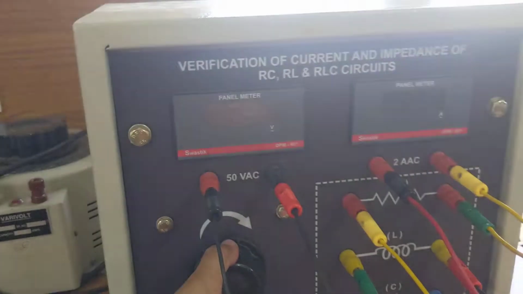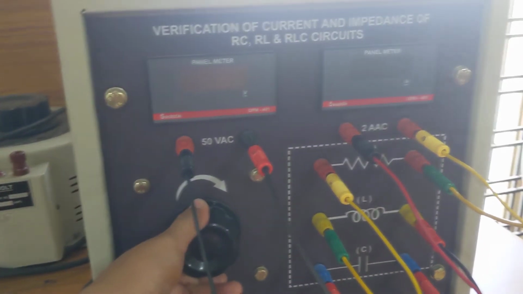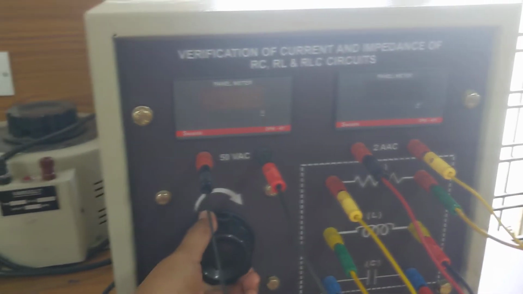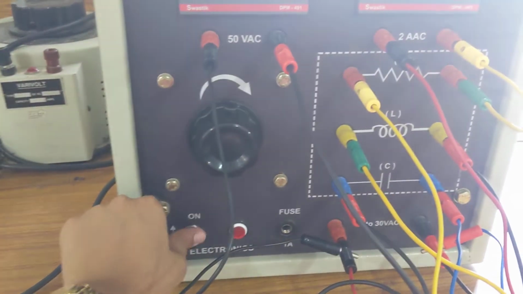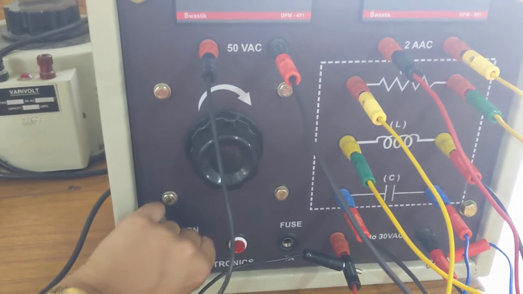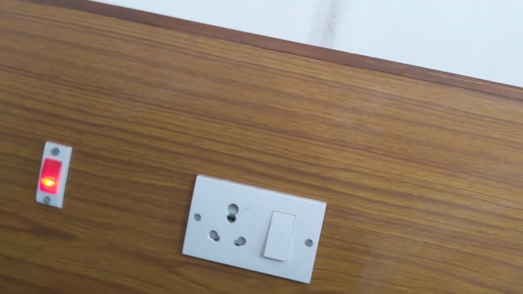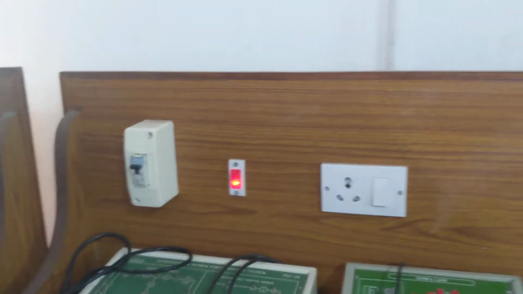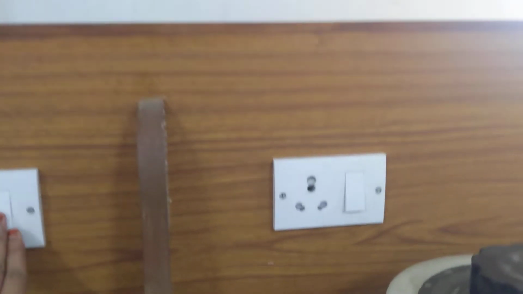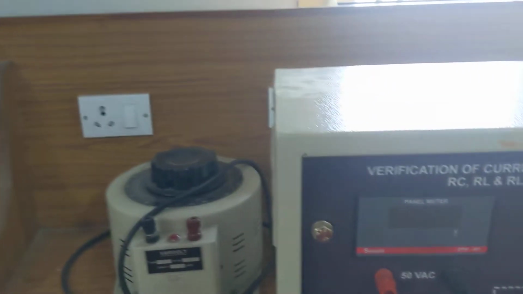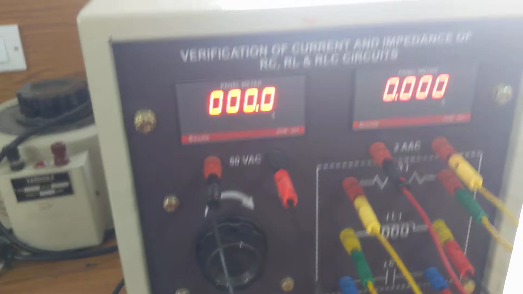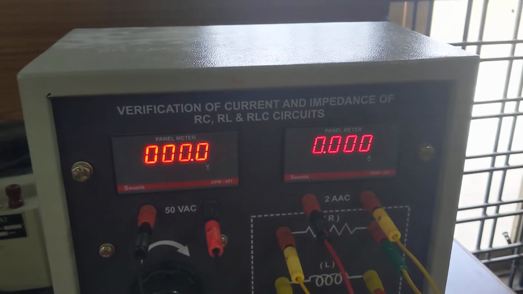Ensure that your variac knob is in 0 position, and the panel board switch is in off position. So turn on your MCB, and switch on your board switch.